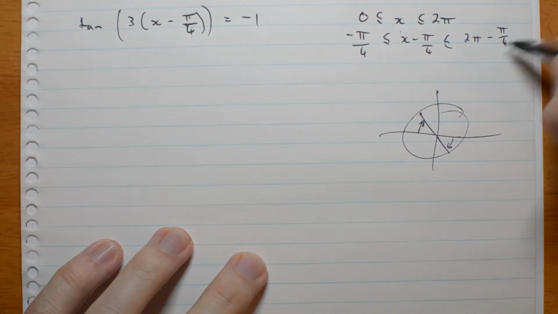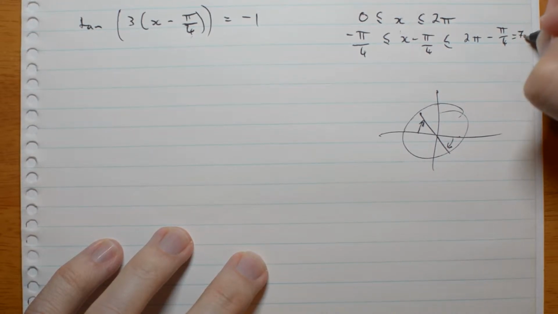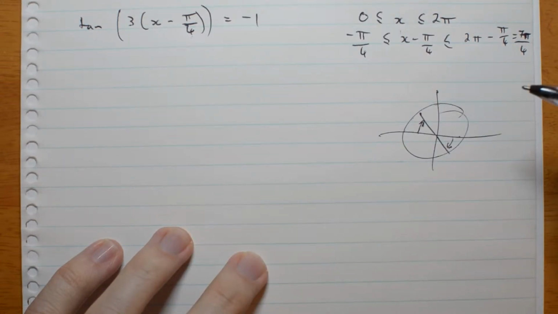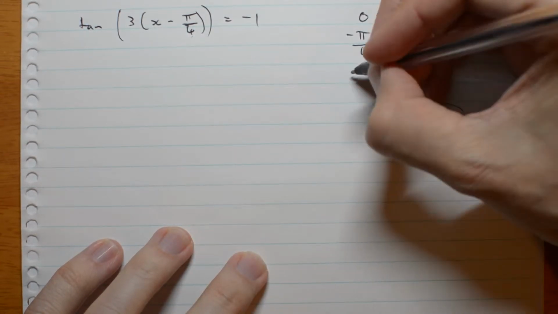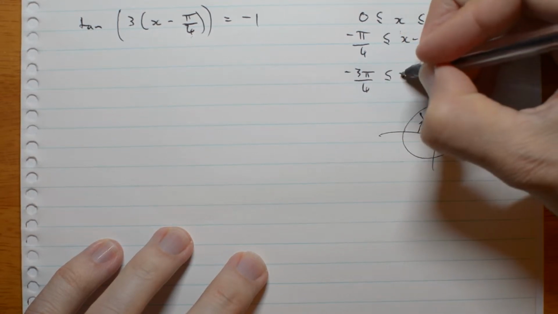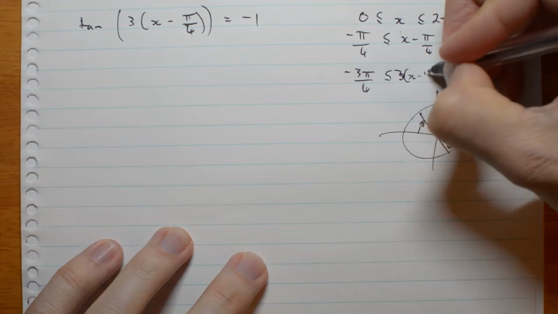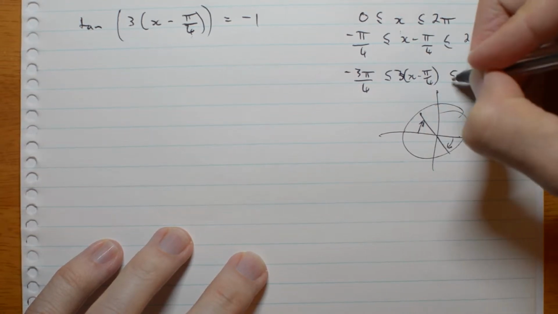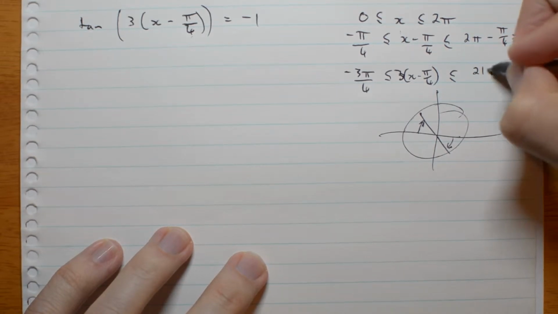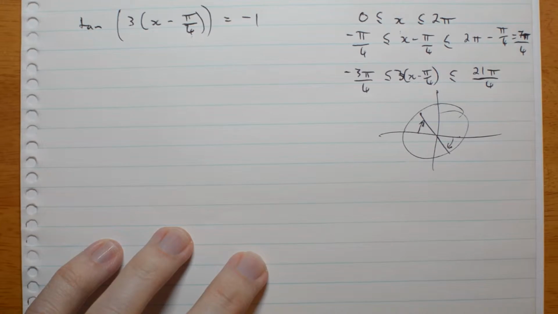Now 2 pi minus pi on 4 is 7 pi on 4, kind of ran out of room there. Now I want 3 of that, so I'm going to have to go minus 3 pi on 4, 3x minus pi on 4, and I'm going up to 3 times this, which is 21 pi on 4.